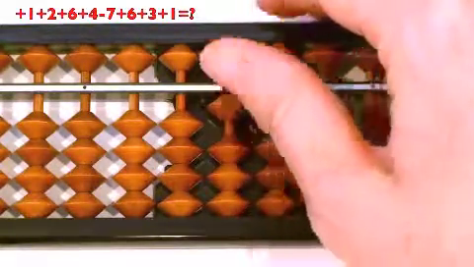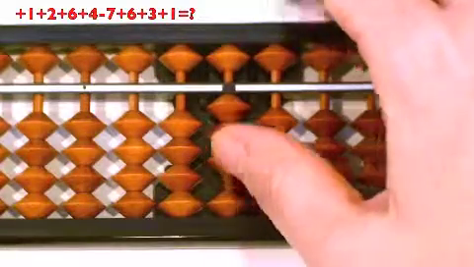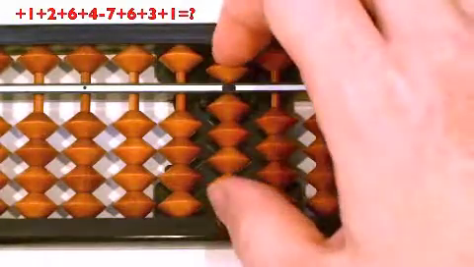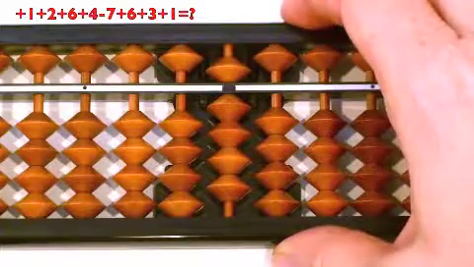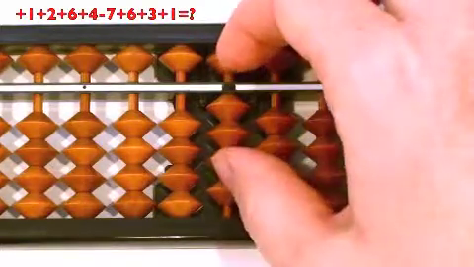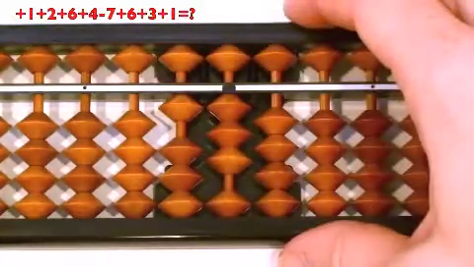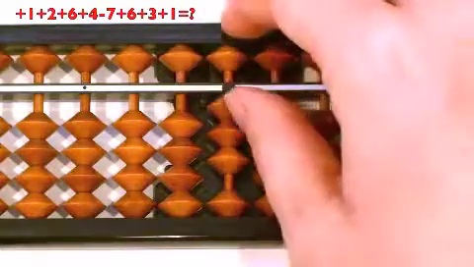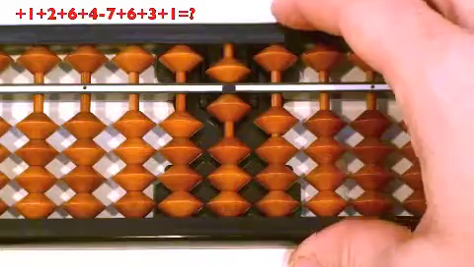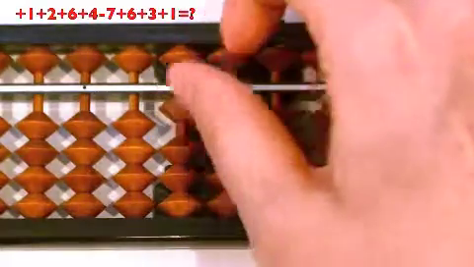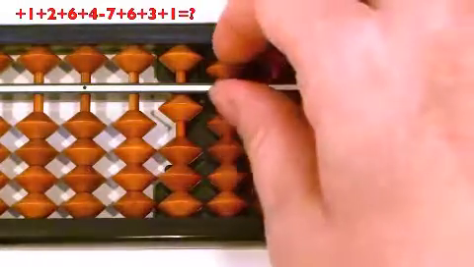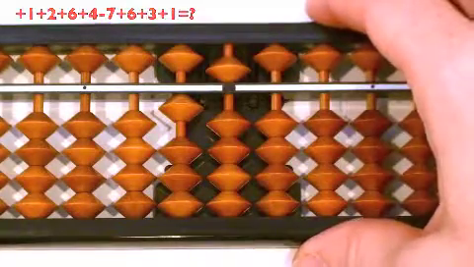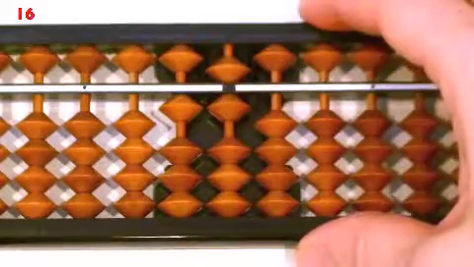Plus 1, thumb up. Plus 2, thumb up. Plus 6, pull together at the same time. Plus 4 equals minus 6, then plus 10. Minus 7 equals minus 10, then 7 down. Plus 6 equals 6 up, then plus 10. Plus 3 equals plus 5 minus 2, down together at the same time. Plus 1, thumb up. Answer, 16.